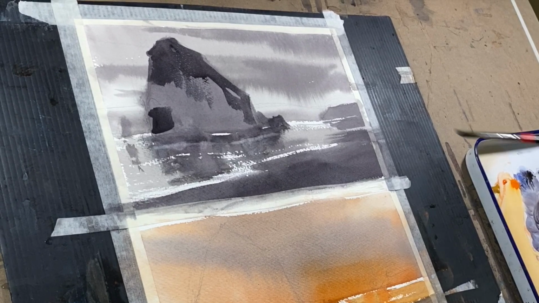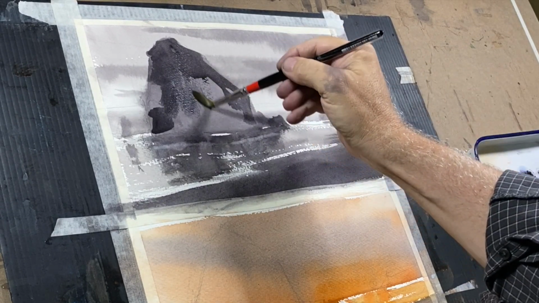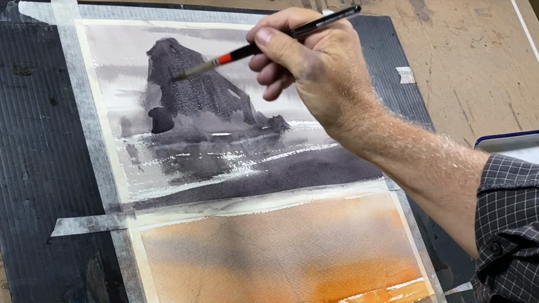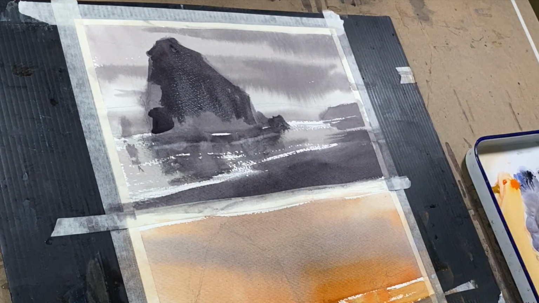Adjustment. I'm painting it pretty flat because it's just a silhouette.